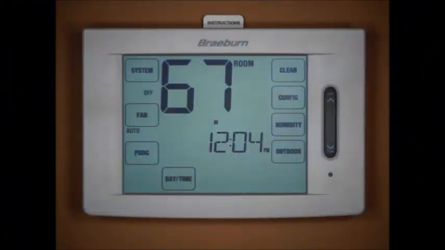Today we're going to discuss some of the features and functions of the Braeburn touchscreen thermostats. Now this particular thermostat is a model 6400. It's a 4-heat 2-cool heat pump or a 3-heat 2-cool conventional thermostat, and it also has humidity control. Now the other Braeburn touchscreen thermostats are very similar in functionality. They just don't have the humidity control function that we have on the model 6400.